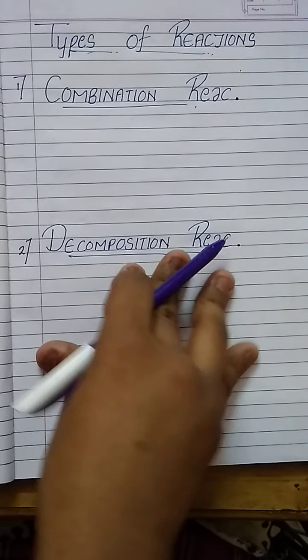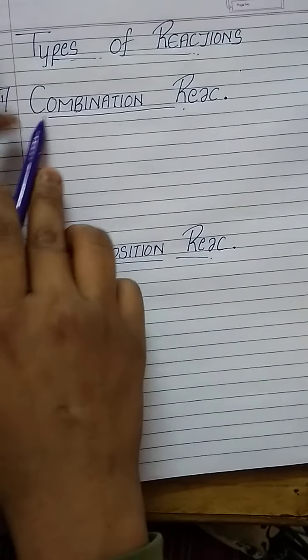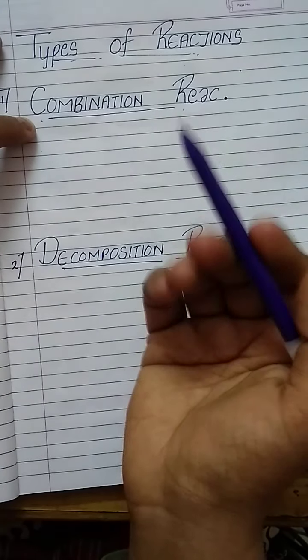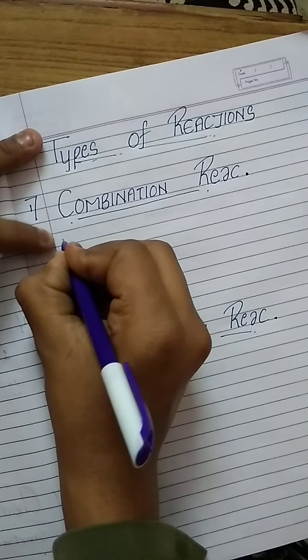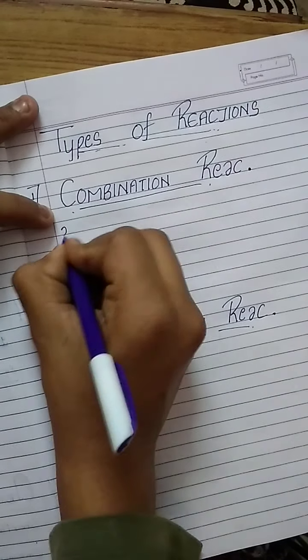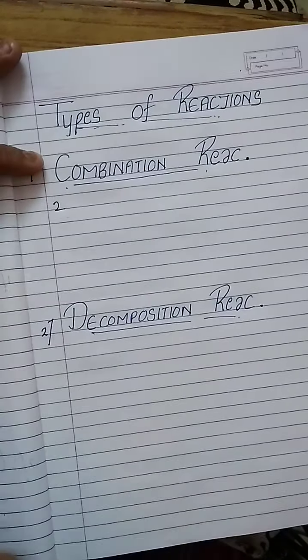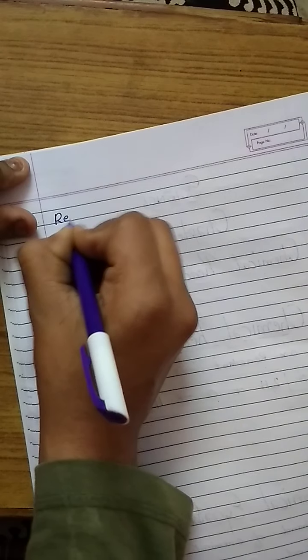First is combination reaction. As the name suggests, combination reaction means to combine something. First of all, I would like to clear two things: what is a reactant and what is a product.